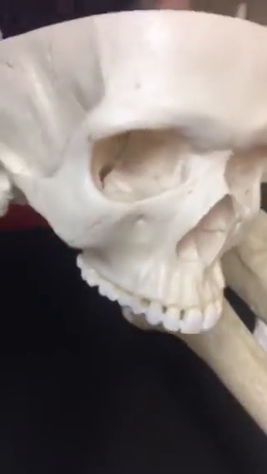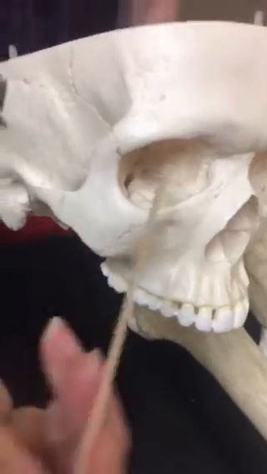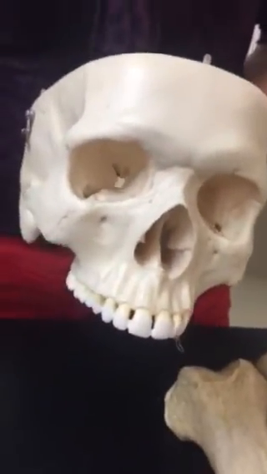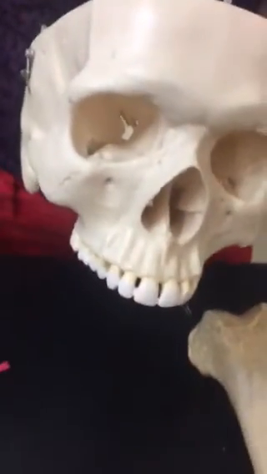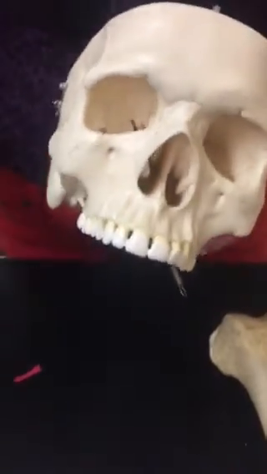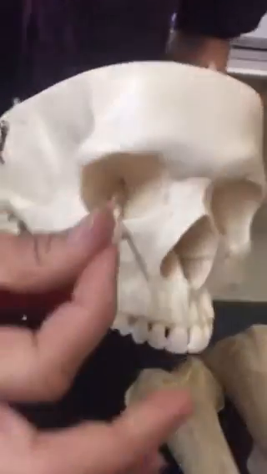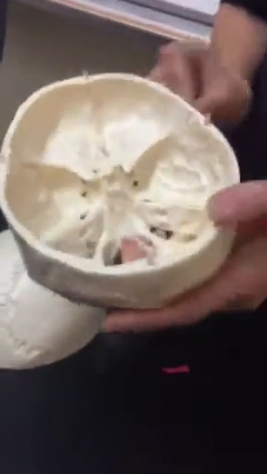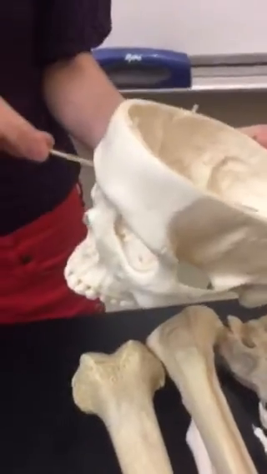Okay, and then there's two slash marks in the orbit. The upper slash mark is called, or a slash mark, but like an open slash. Superior orbital fissure, the bottom one, inferior orbital fissure. You have a nice round optic canal. Good, I forgot to mention that this way, right? You have that opening there, that's the optic canal. And that is for your optic nerve. Okay.